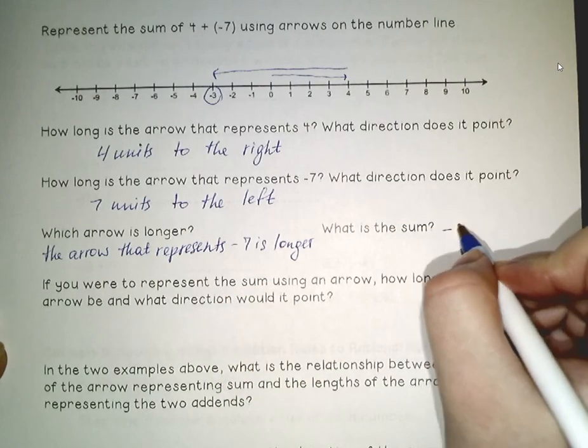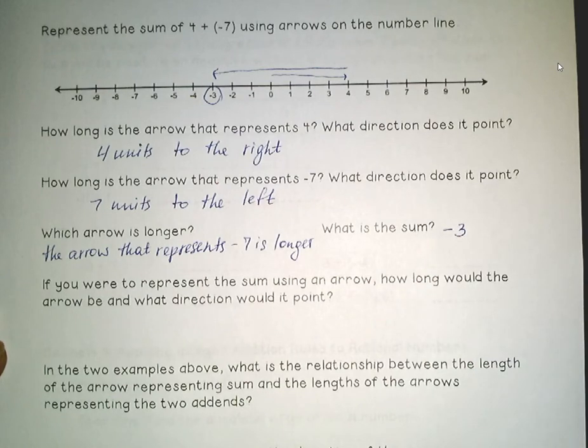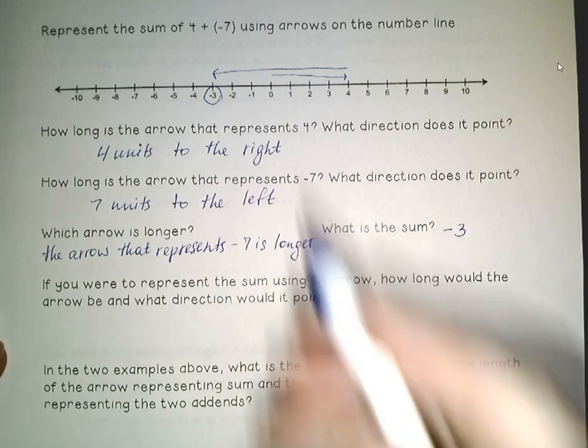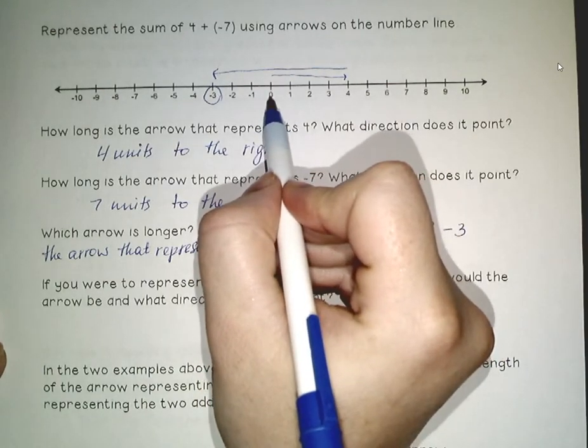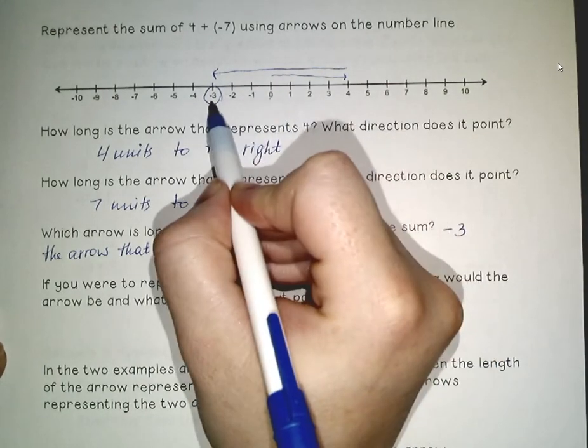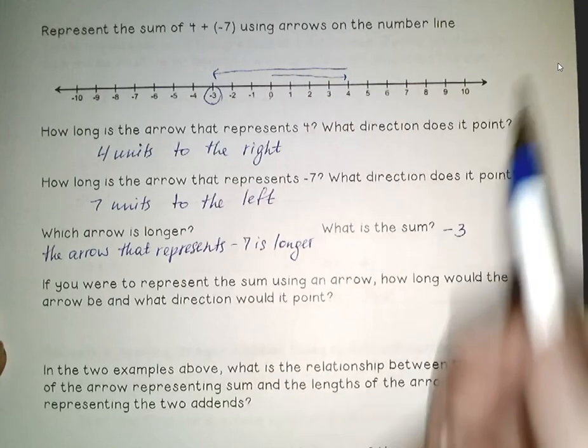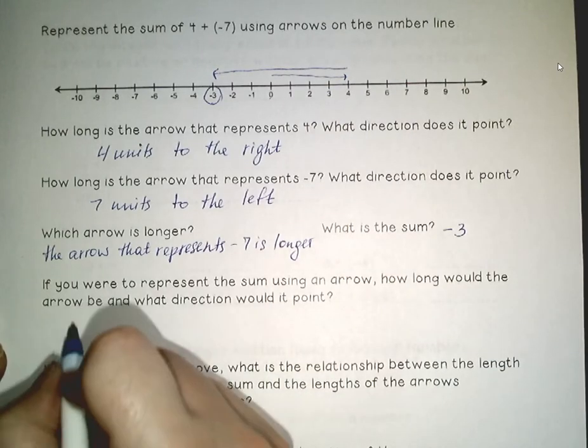The sum is negative 3. If you were to represent the sum using an arrow, how long would the arrow be and what direction would it point? Okay, so my number negative 3 is 3 units away from the 0 to the left of the 0, so it will be 3 units to the left.